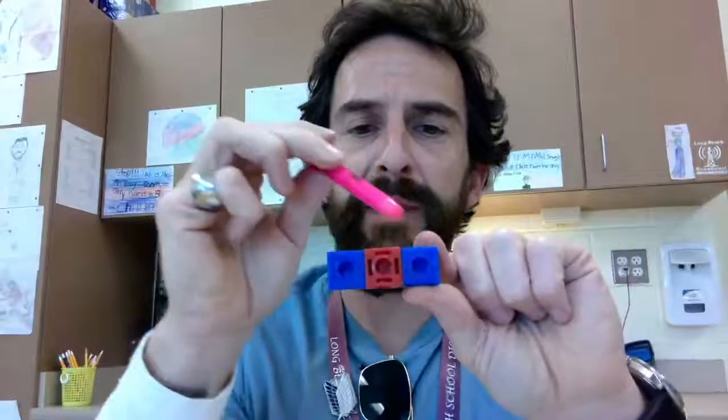So we have hydrogen on the sides in blue, right? Hydrogen, hydrogen, and we have oxygen in the middle. So remember, we said our water molecule was H2O. So H2, H is hydrogen. We need to have 2 hydrogen atoms, and O is just 1. So we only need 1 oxygen atom.